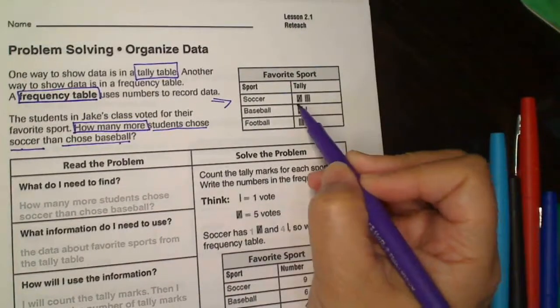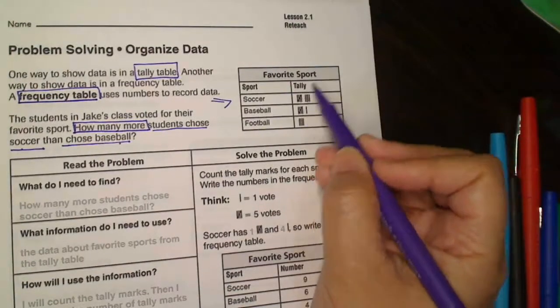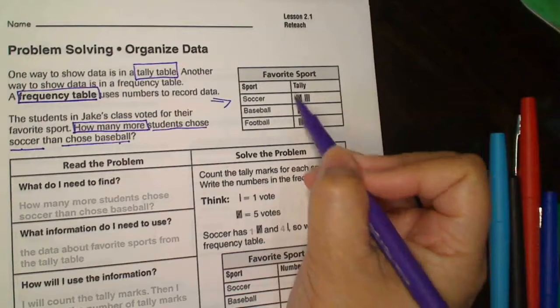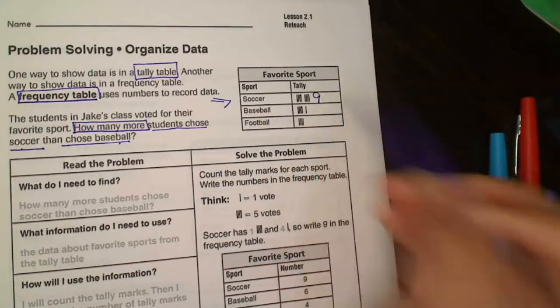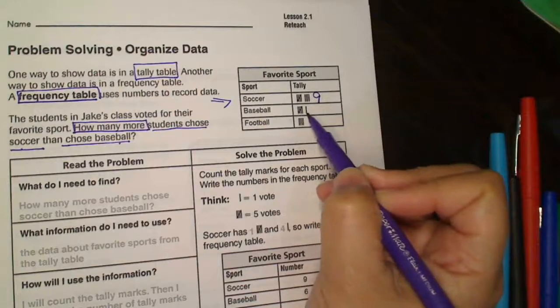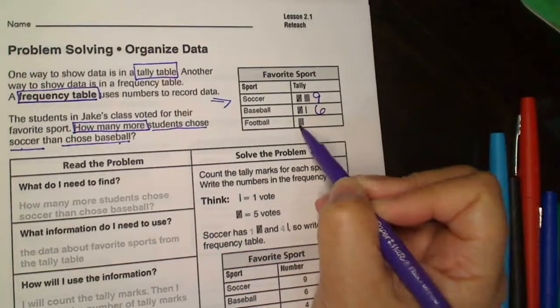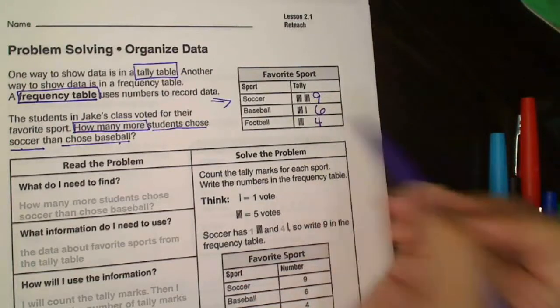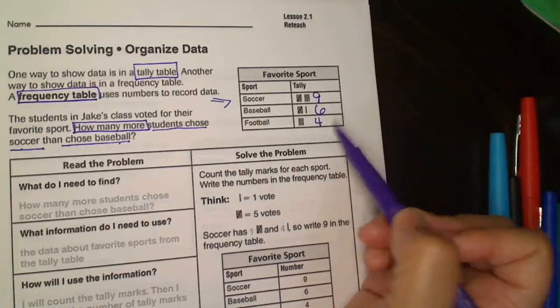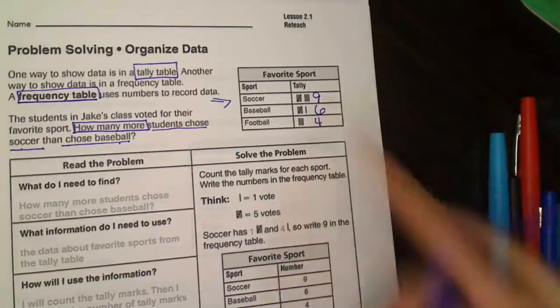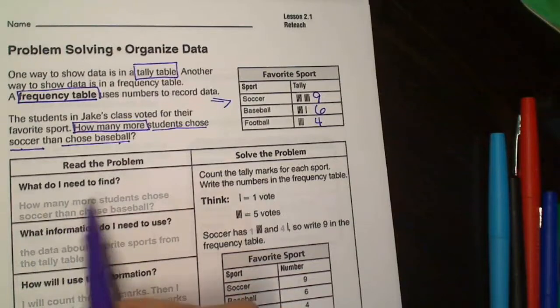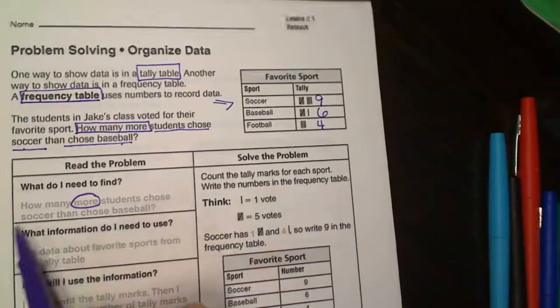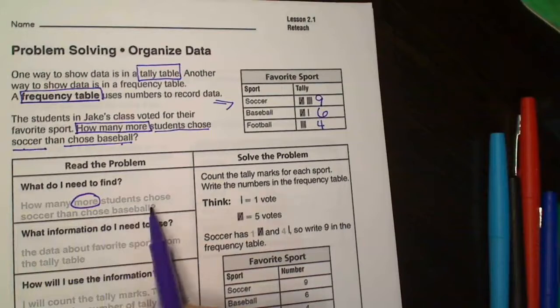And I told you guys, when we're looking at the tally chart, we go 1, 2, 3, 4, and we cross it when there's 5. So this total here is 5, 6, 7, 8, 9, and I write my number there, 5, 6, and then 1, 2, 3, 4. So now I have soccer, baseball, and football. I have my numbers. So it says, what do I need to find? How many more students chose soccer than chose baseball?